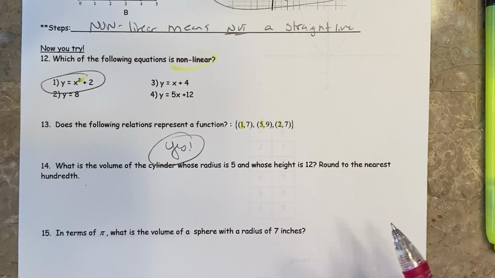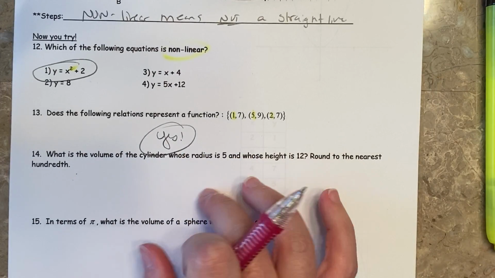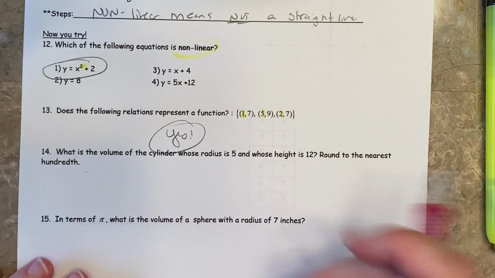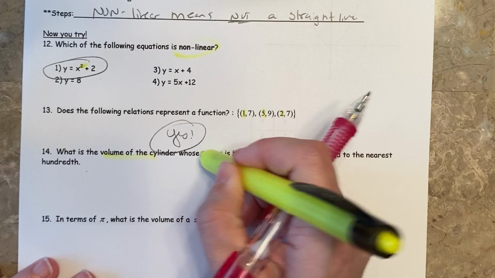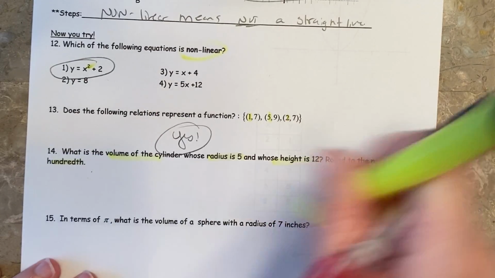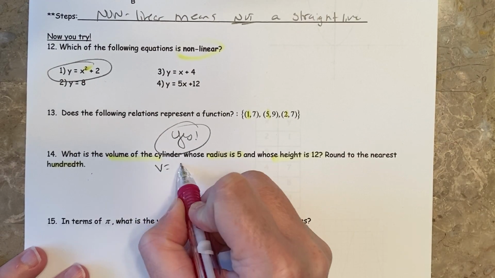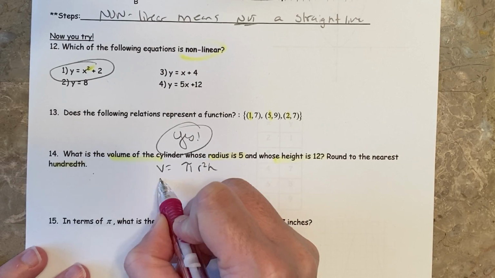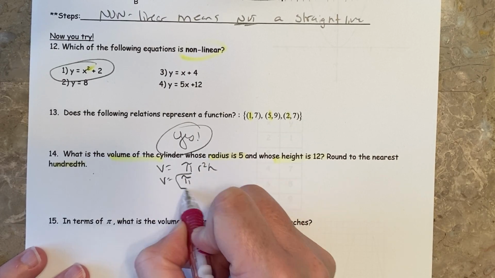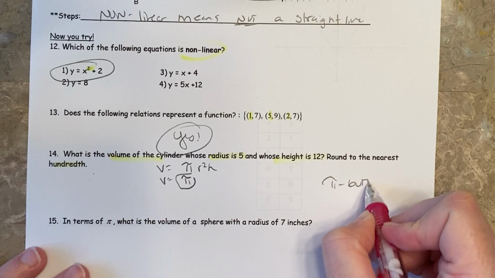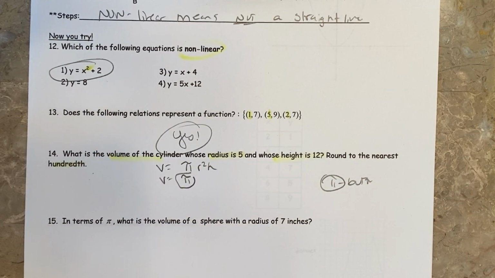Okay, these are the ones I unfortunately need the most work. And you can look for the formulas hopefully on the first page. So get a volume of a cylinder, radius of 5, height of 12, round to nearest hundredth. Okay, I'm not going to draw them this time, but I'm just going to quick show you the work. So pi r squared h. It does not say what to use for pi, so make sure you're using that pi button.